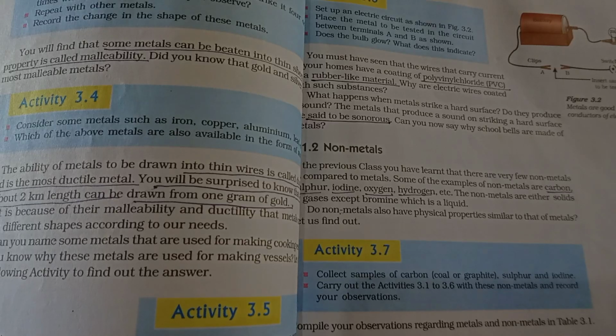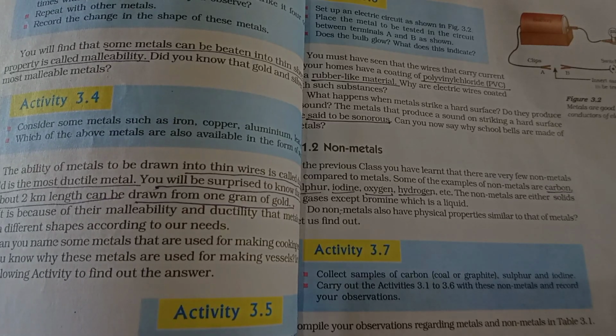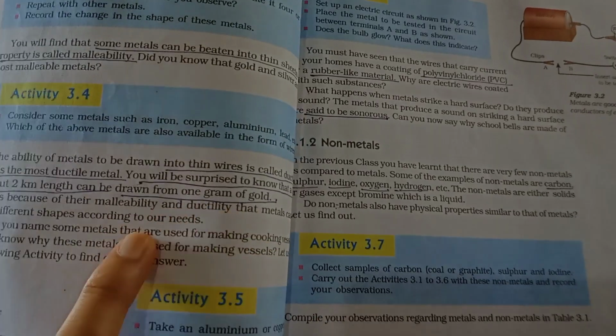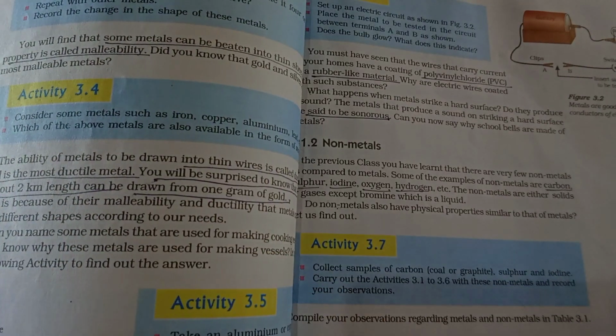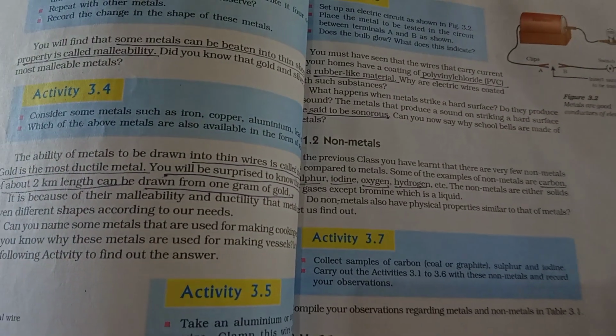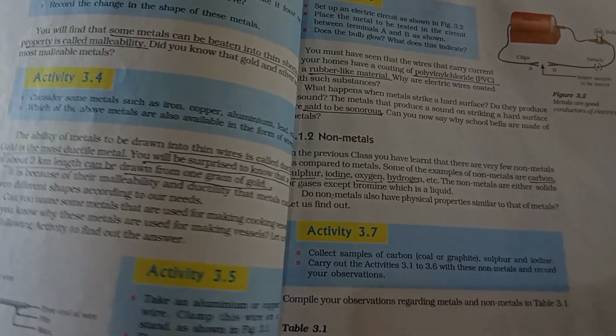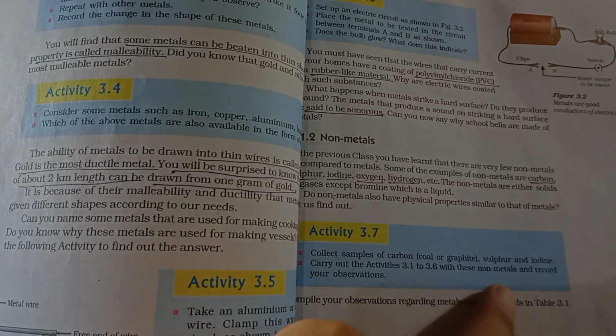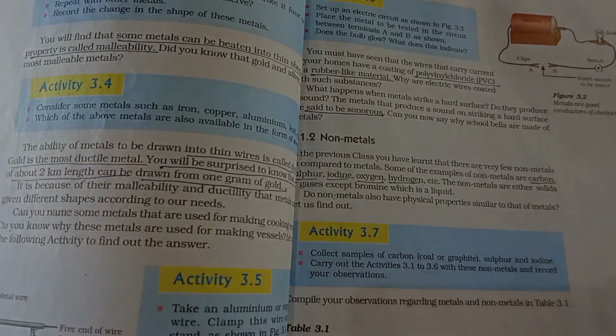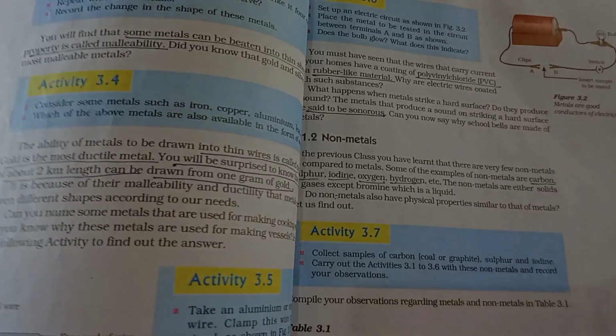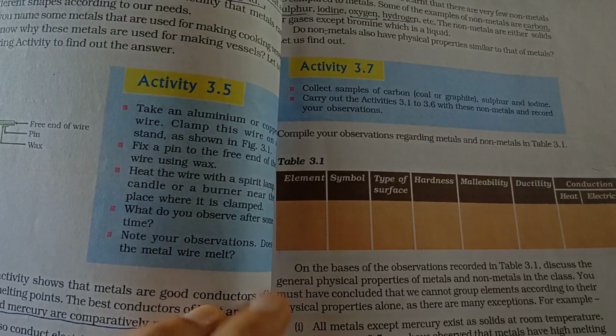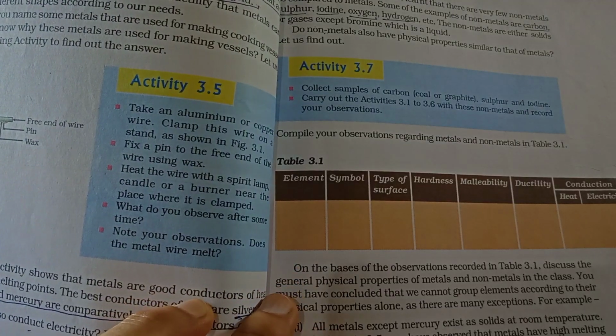We can't pull wires through them, they don't have ductility. So these are properties which are absent in non-metals. Compile your observations regarding metals and non-metals in table 3.1. This is your table 3.1.